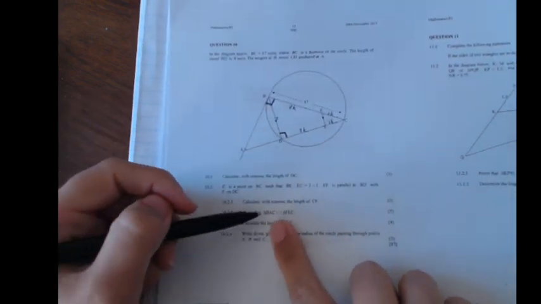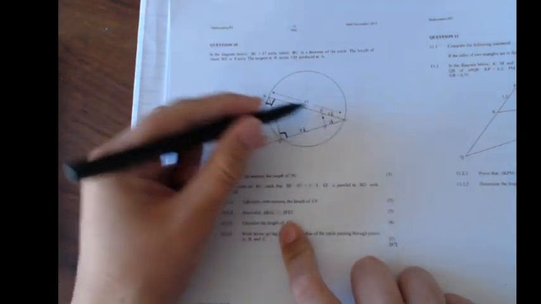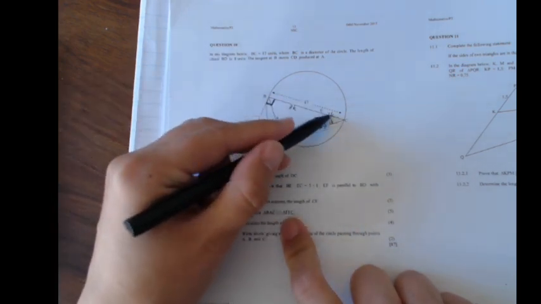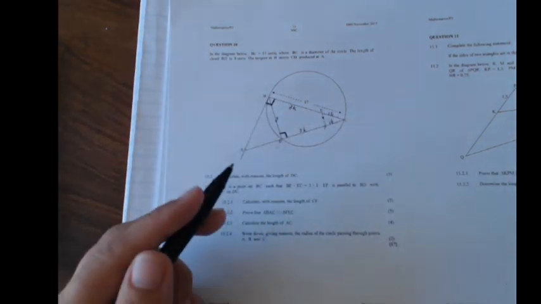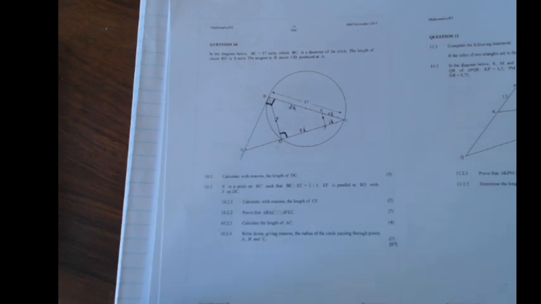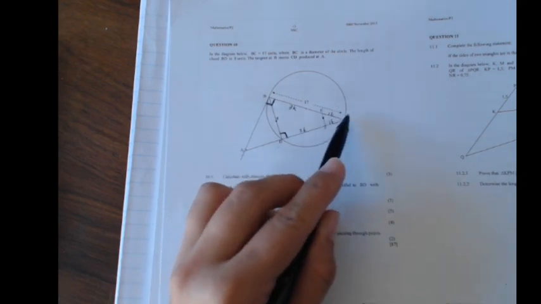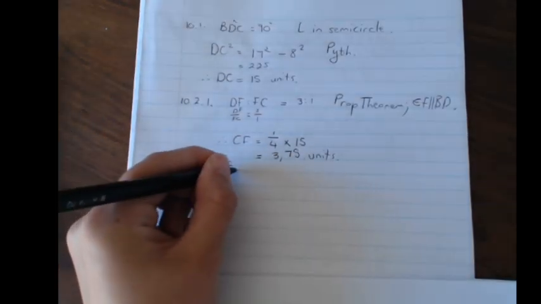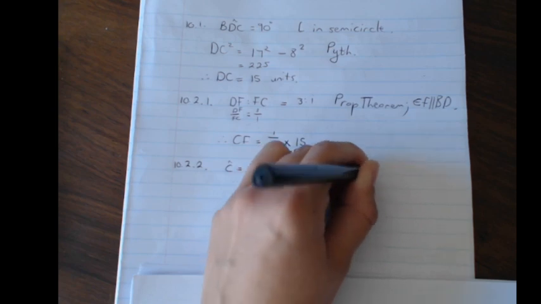Now question 10.2.2 says prove that triangle BAC is similar to triangle FEC. BAC, it's the big triangle here in the sketch, the biggest triangle there, and FEC is the small one there. So to prove similarity, what I want to do is show that the sets of angles are equal. So I'm looking for an angle in this triangle that's equal to an angle in that triangle. Now, since C lies in both triangles, I have that angle C is equal to angle C. It's a common angle.